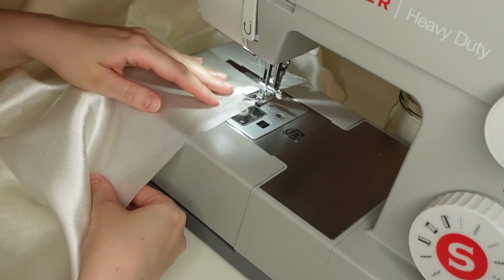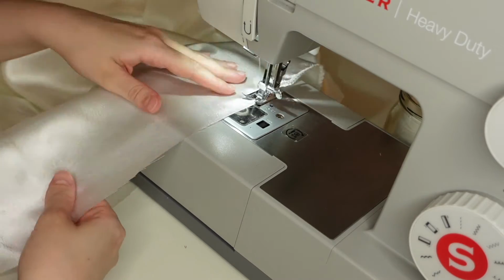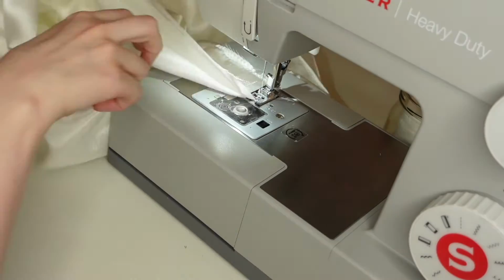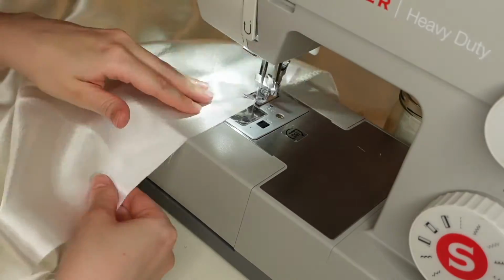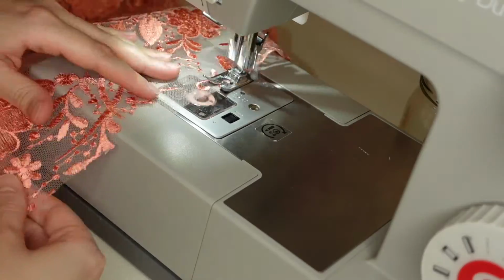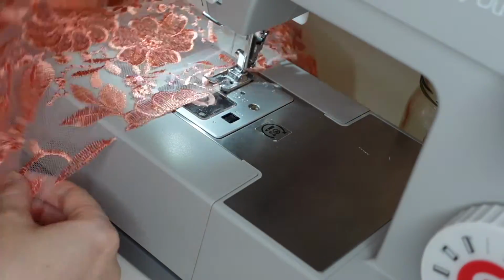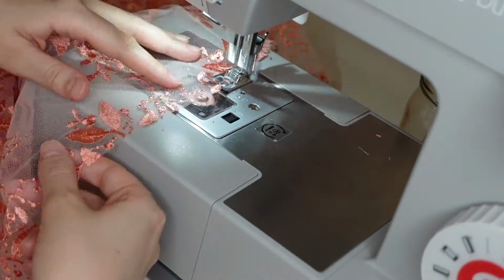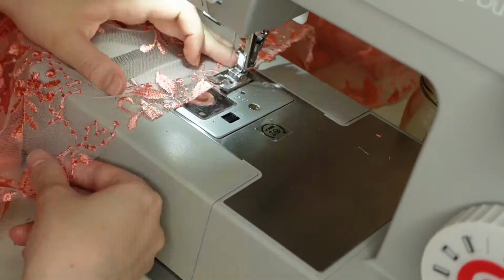First off, I'm going to sew all the raw edges of my satin and lace layer with a zigzag stitch, just finishing those raw edges. So I zigzag around my top, bottom, and side edges of my satin, and I zigzag the top and sides of my lace, just to finish off the edges and prevent unraveling.